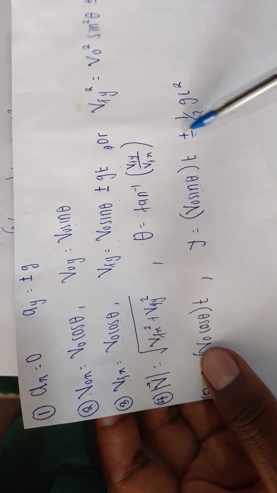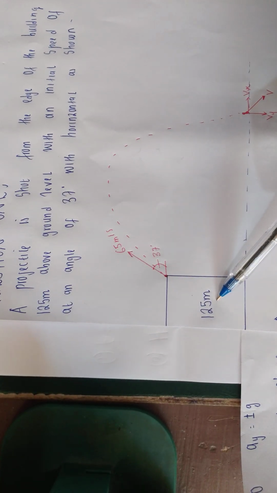So we use this equation which is here, and this is what we have. The only difference is that plus or minus, you choose one. This is a negative that we have, 1 over 2 gt squared. Then you can now start replacing in. You already have the value of the y. The y is the height of the building, which is 125.